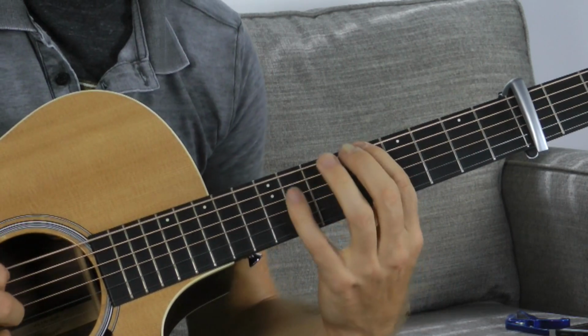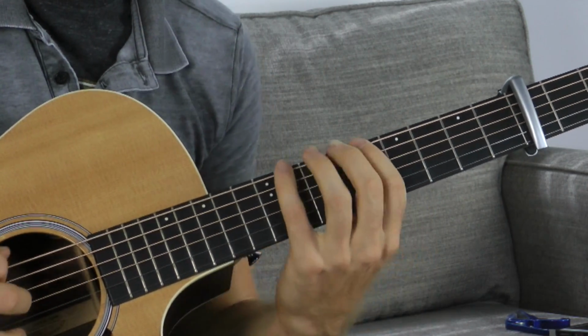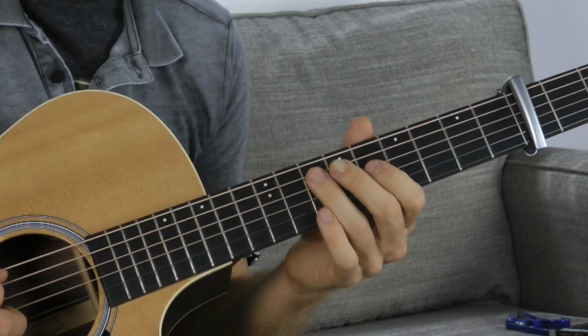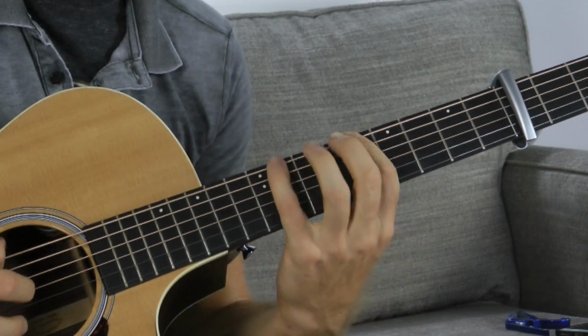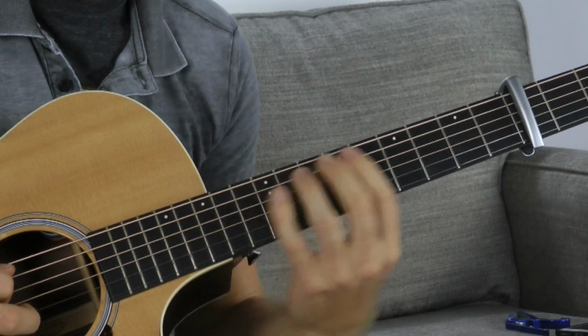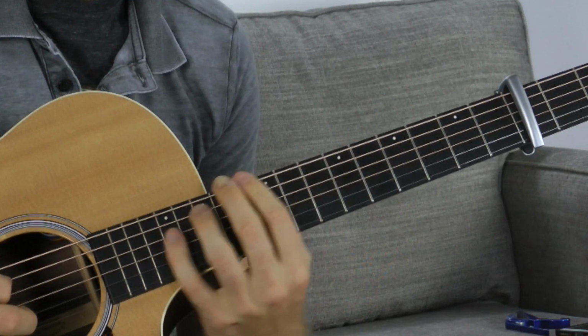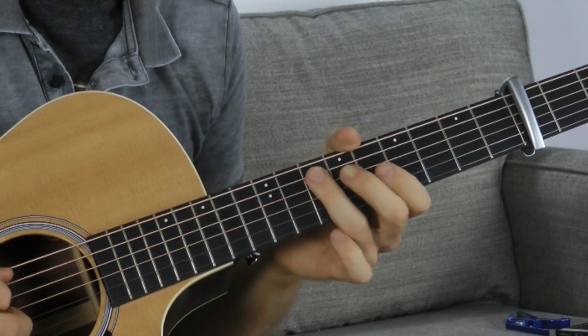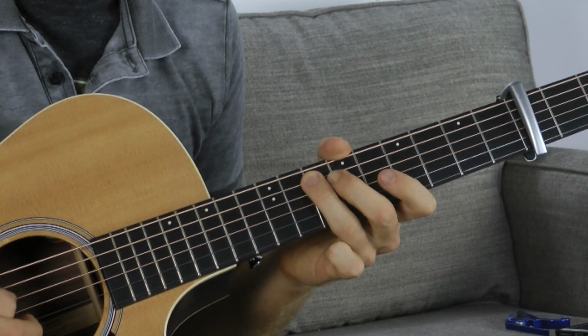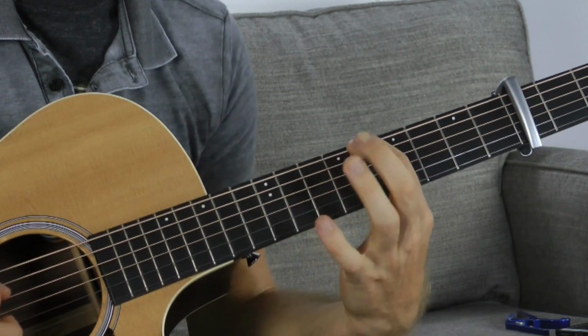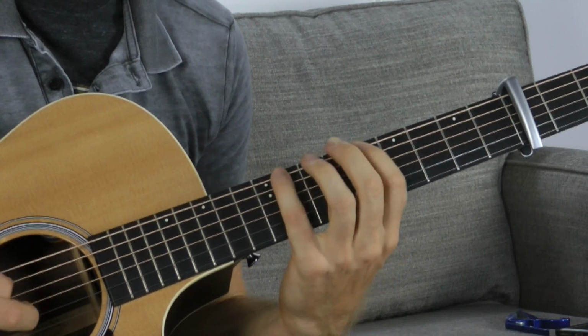So it's kind of like a 4-note thing that repeats. 1, 2, 3, 4, 1, 2, 3, 4, 1, 2, 3, 4, 1, 2. Now, if we actually look at it, even though it's kind of emphasizing this note right here, we're going to perceive this as the 5th of a chord. So our root note is going to be here on 8E.